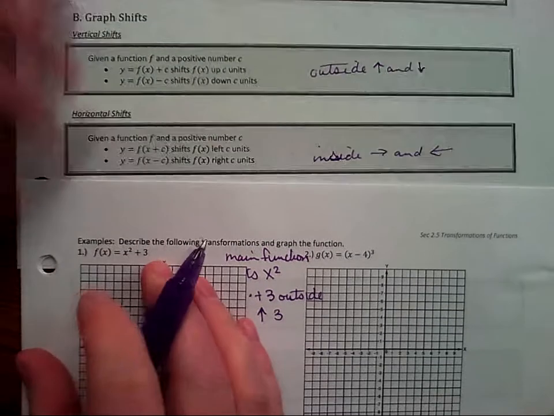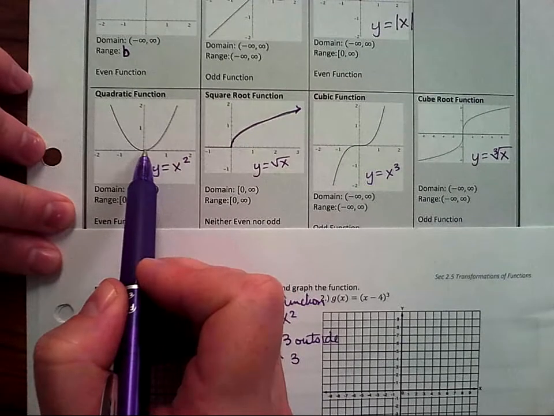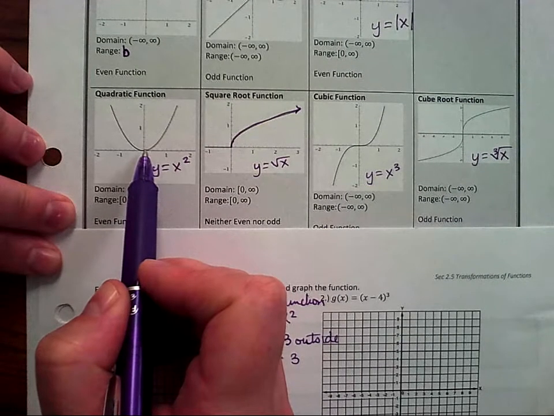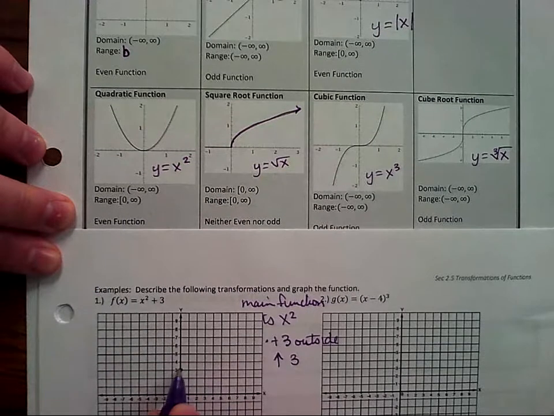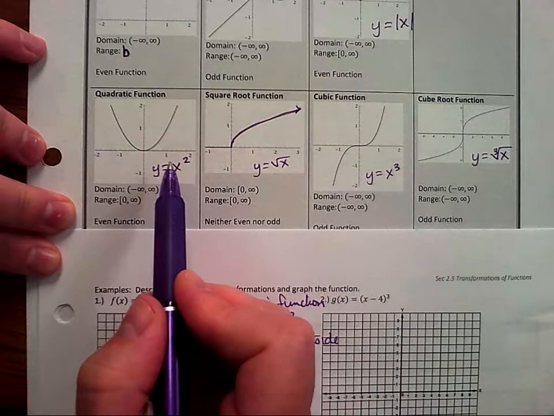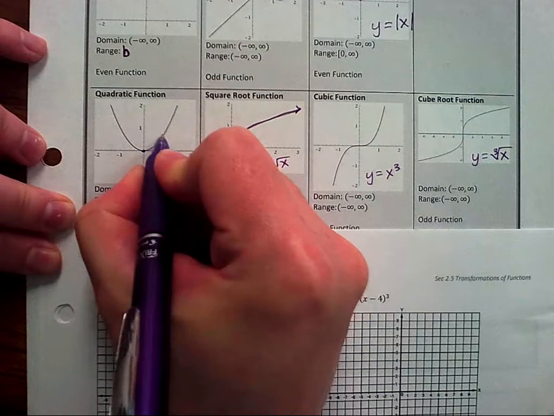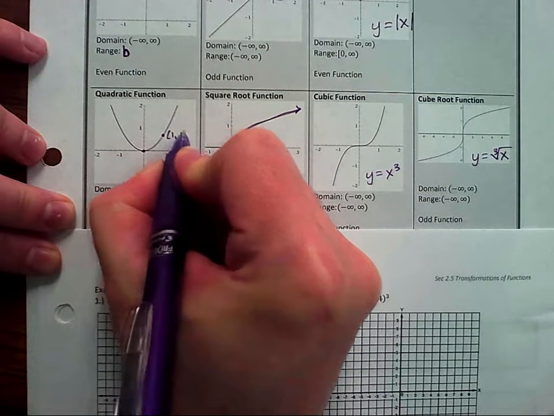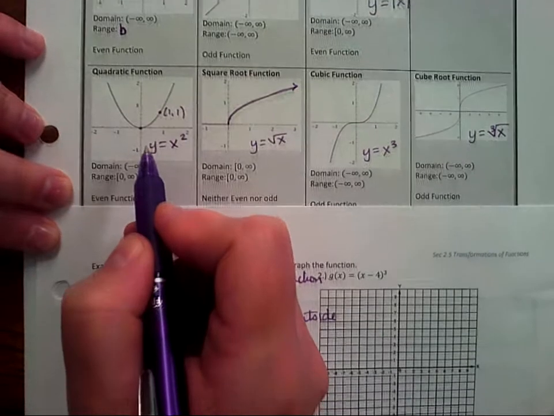Okay? So I'm taking my graph, y equals x squared, that goes through the point 0, 0, and I'm going to shift that up 3. So that goes through 0, 3. What's another point on this y equals x squared? So here we have 0, 0, and here we have 1, 1, right? If I plug in x equals 1, I get y equals 1. So there's that point 1, 1.